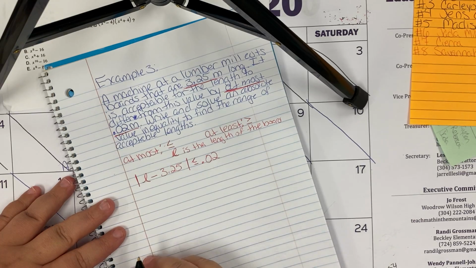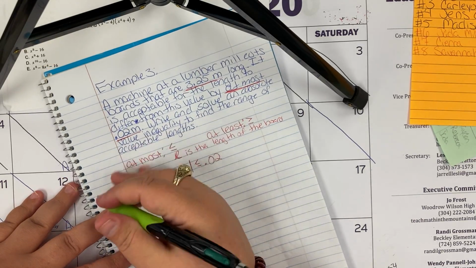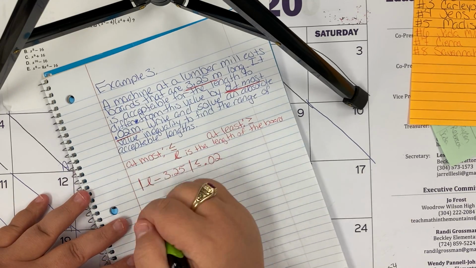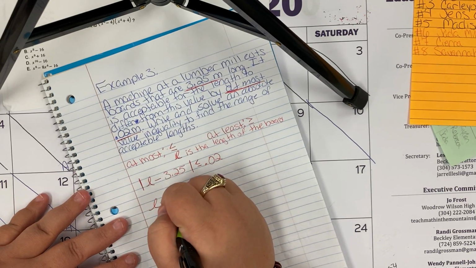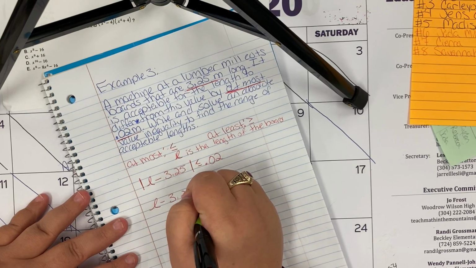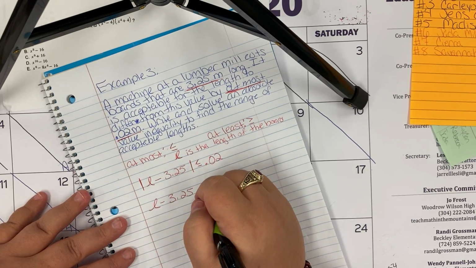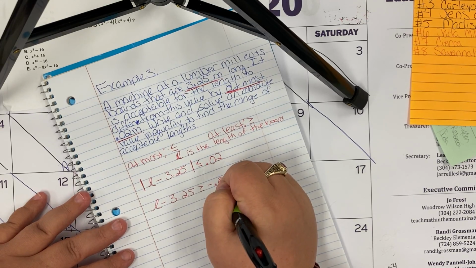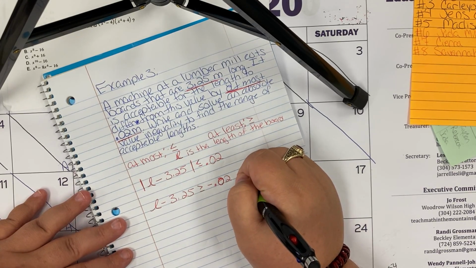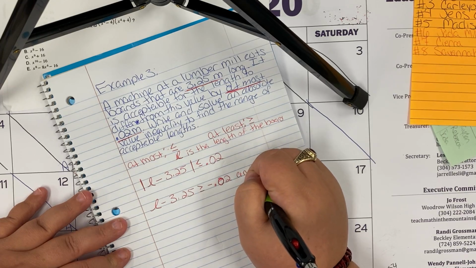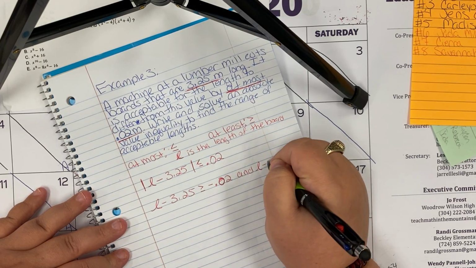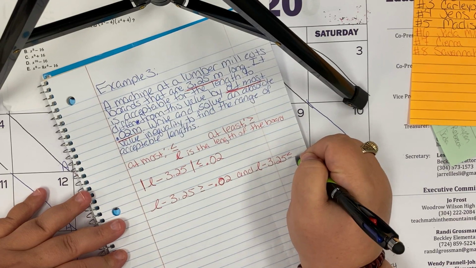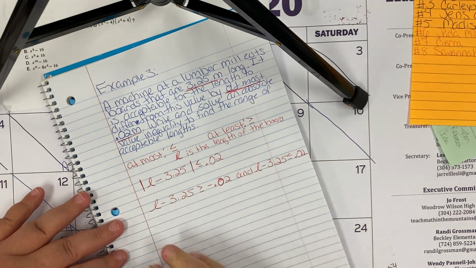So now we have our inequality. We're going to go ahead and solve. I don't have to take anything away from those absolute value bars. So L minus 3.25 is going to be greater than or equal to negative 0.02, and L minus 3.25 is going to be less than or equal to 0.02.